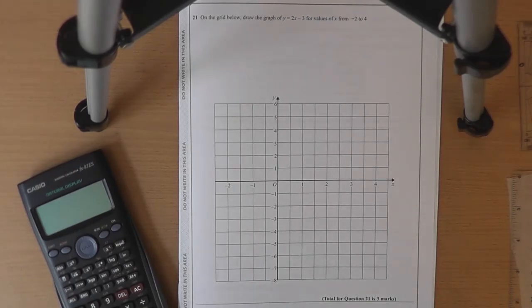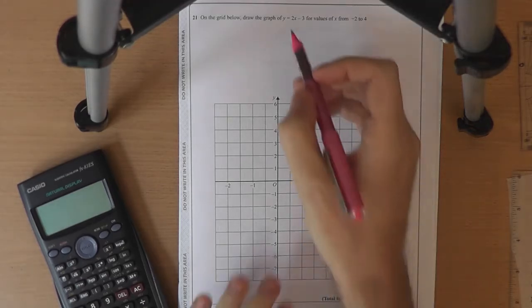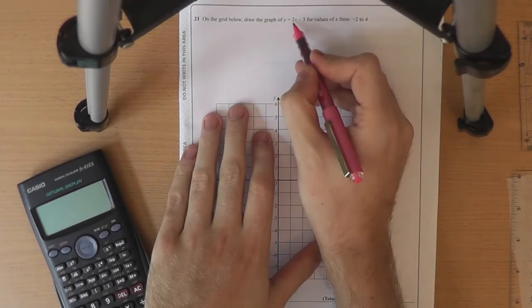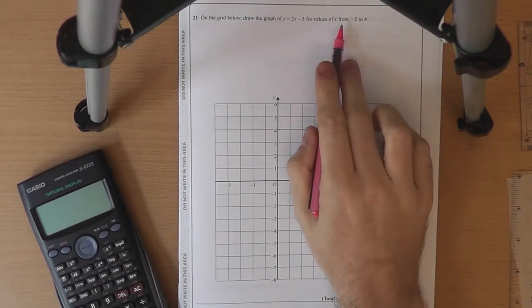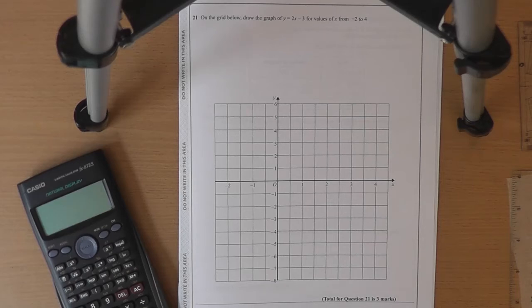Question 21. On the grid below, draw the graph of y equals 2x minus 3 for values of x from -2 to 4. Classic sort of graph question. We've got a grid given to us with our coordinate axes on them. We are given an equation of a graph, y equals 2x minus 3, which hopefully you will notice is a straight line graph. It's got this mx plus c form. Y equals a certain number of x's plus or minus a certain number on the end for values of x from -2 to 4.